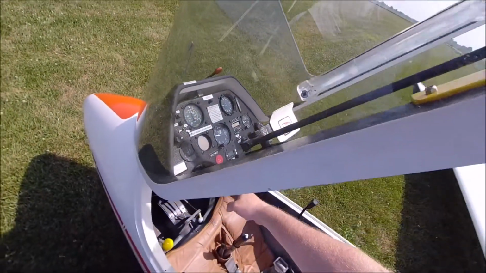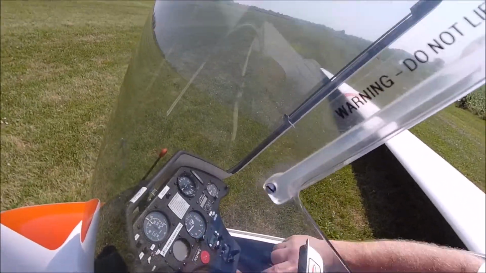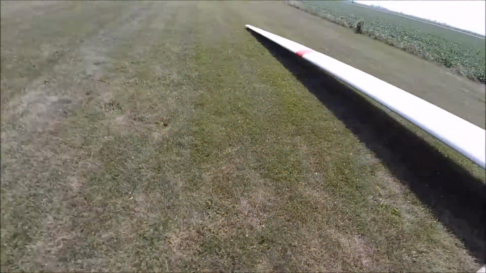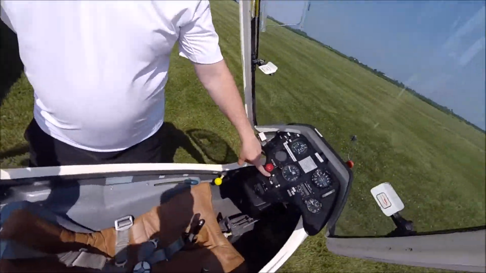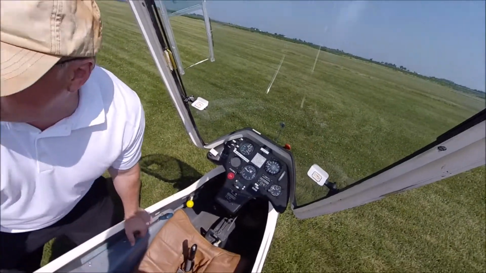It's 122.9. That is the correct frequency for this airport. This is a transponder. If you want to walk around this side, look. The transponder beacons where we are in the air, in 3 dimensions, and what speed we're traveling.